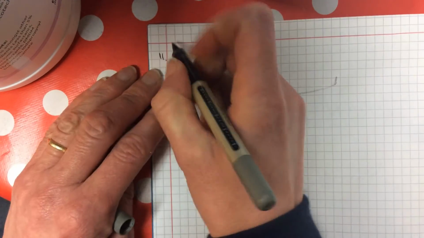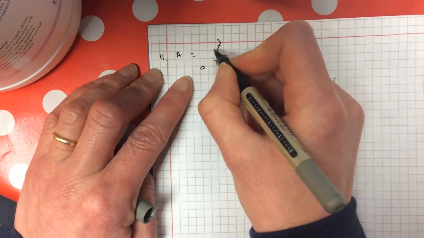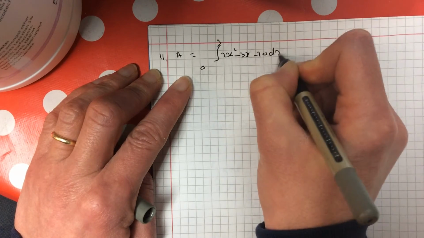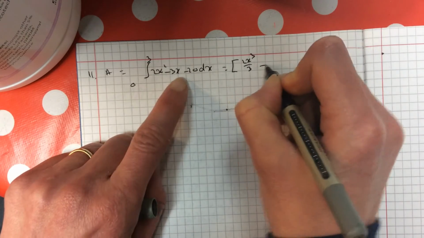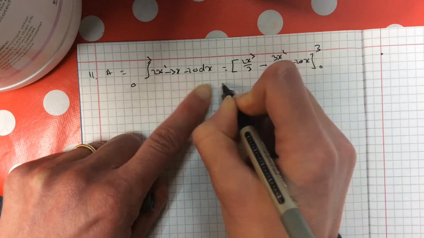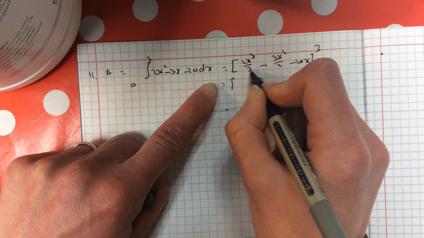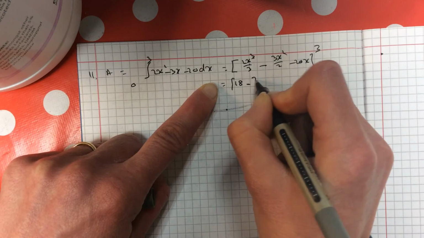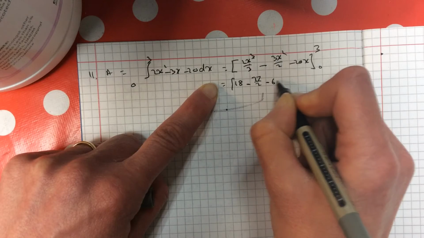Number 11. So the area is the integral between 0 and 3 of 2x squared minus 3x minus 20 dx. So add 1 to the power, divide by it. Add 1 to the power, divide by it. X reappears. 3 and 0. Putting in your 3. 3 cubed is 27, divided by 3 is 9, times 2 is 18. Sub in your 3. 3 squared is 9 times 3, 27, over 2. 20 times 3 is 60.